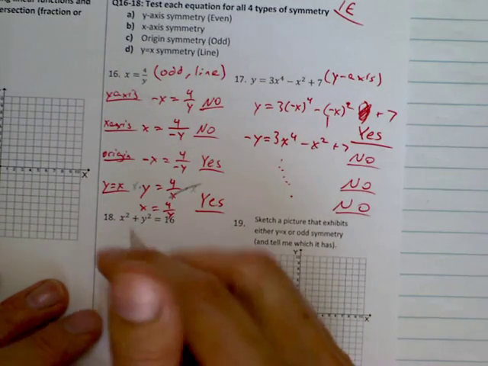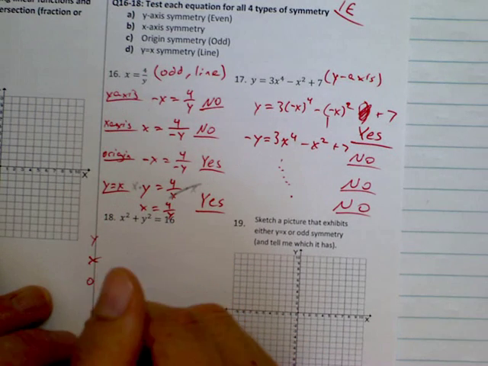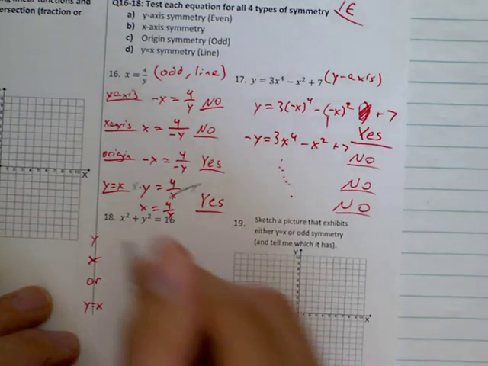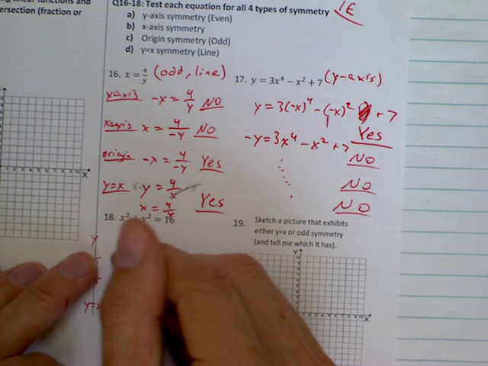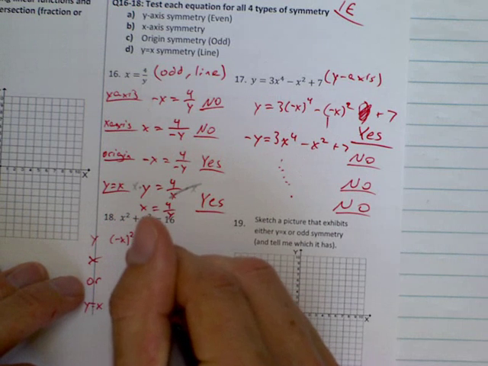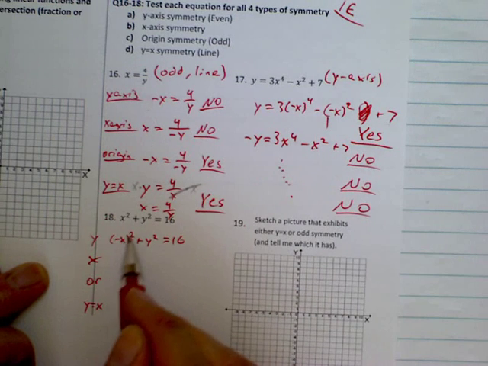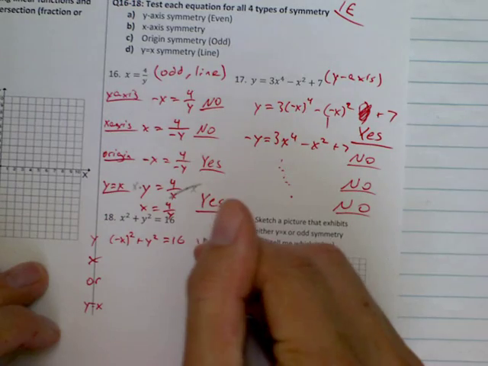That's fine as well. So here we're going to do the same. The y-axis symmetry, I would make x negative, negative x squared, plus y squared equals 16. And so essentially what you want to know, would that negative cancel out? Yes, it would. So it matched the original.